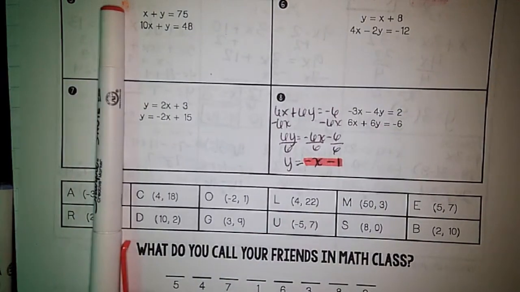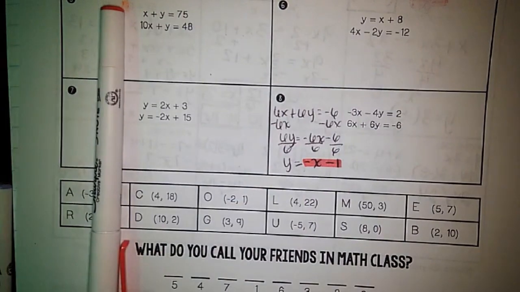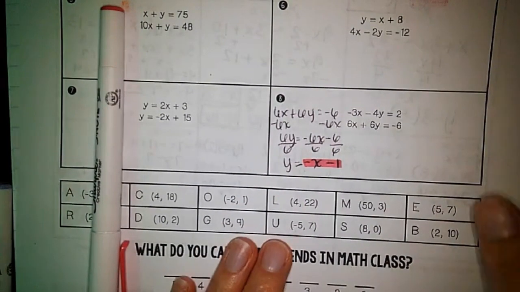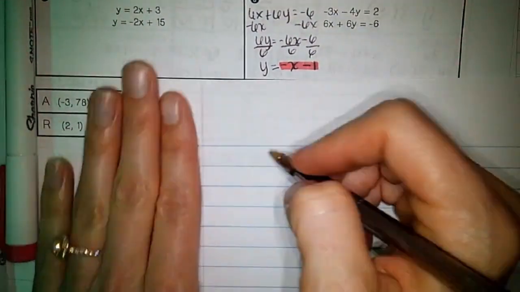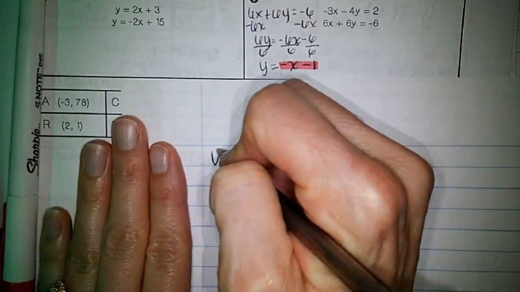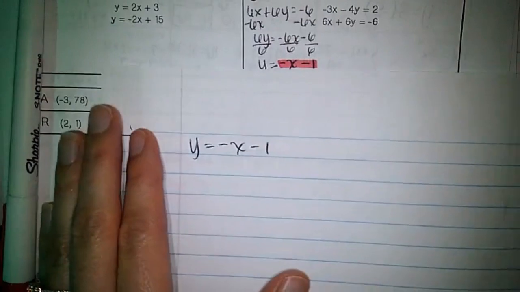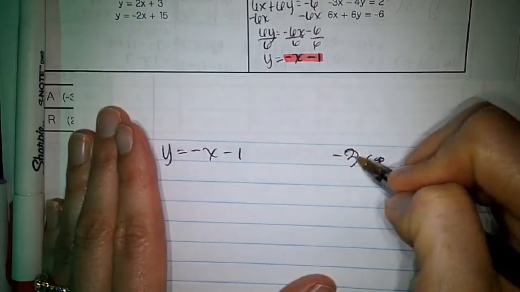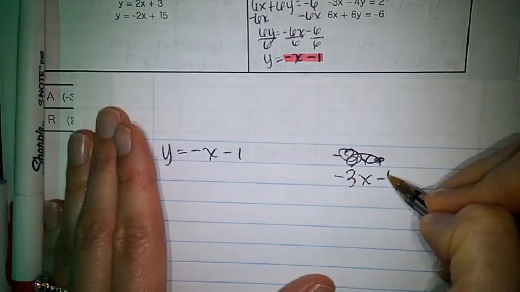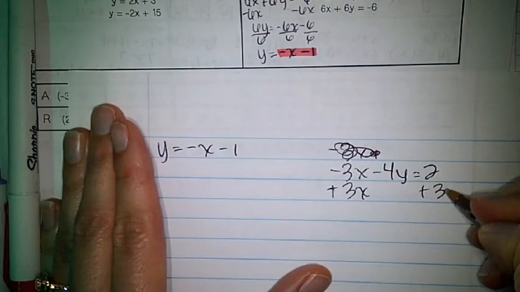What if we had done the other one? Okay, so now you have a ridiculous amount of fractions, but you have your other equation all pretty.